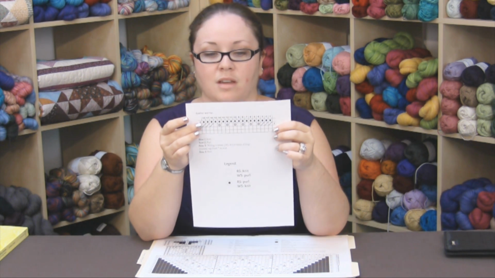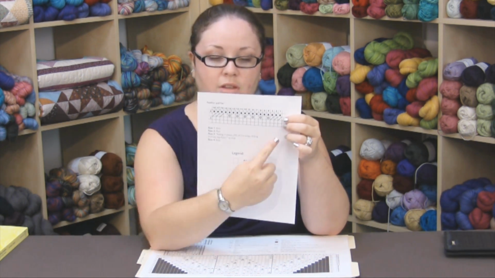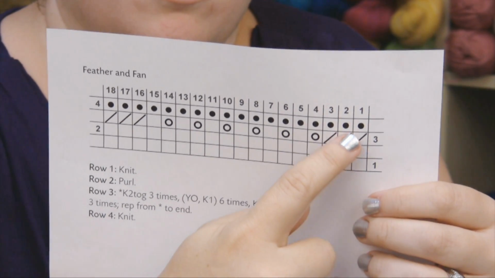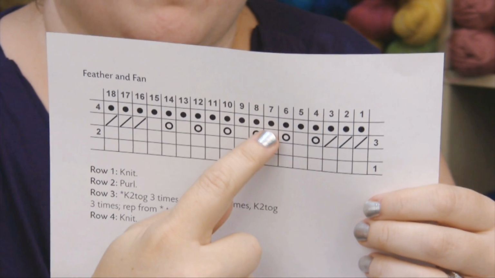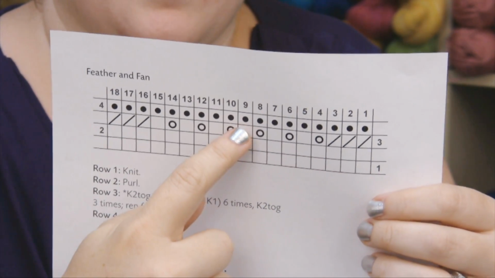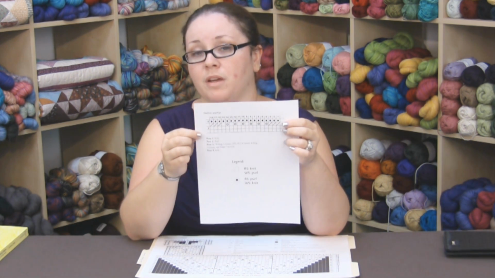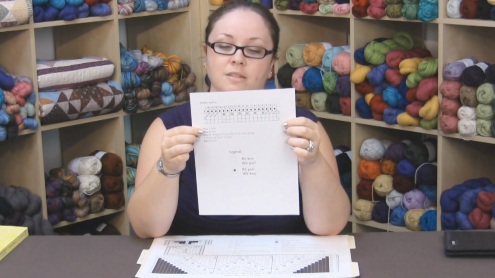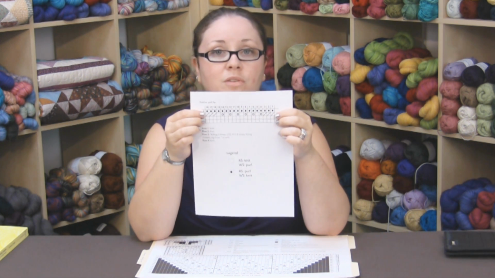In this case, it's these 18 stitches of the chart. You can see clearly, here you have your 3 knit 2 togethers, yarn over K1, yarn over K1, you repeat that 6 times, knit 3 together, knit 2 together 3 times, and then you go right from stitch 18 to stitch 1 as many times as you wanted to repeat across your piece. So you can see how each row of written text translates exactly to what you see here.